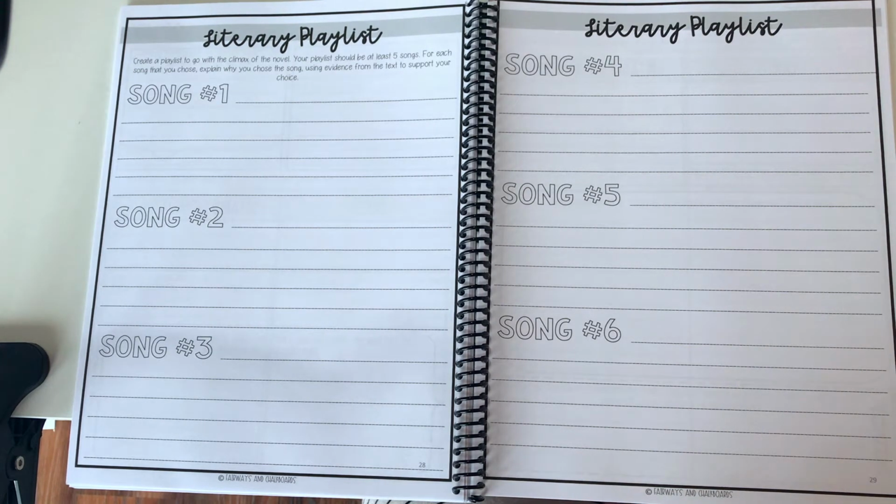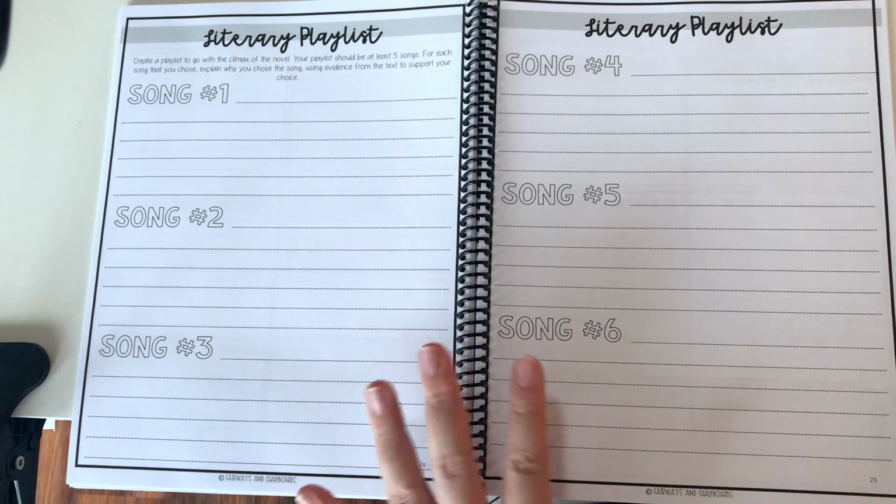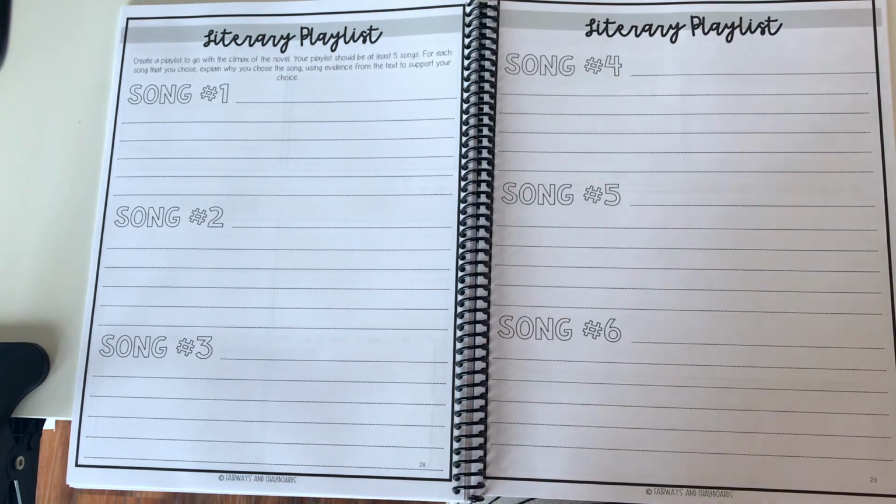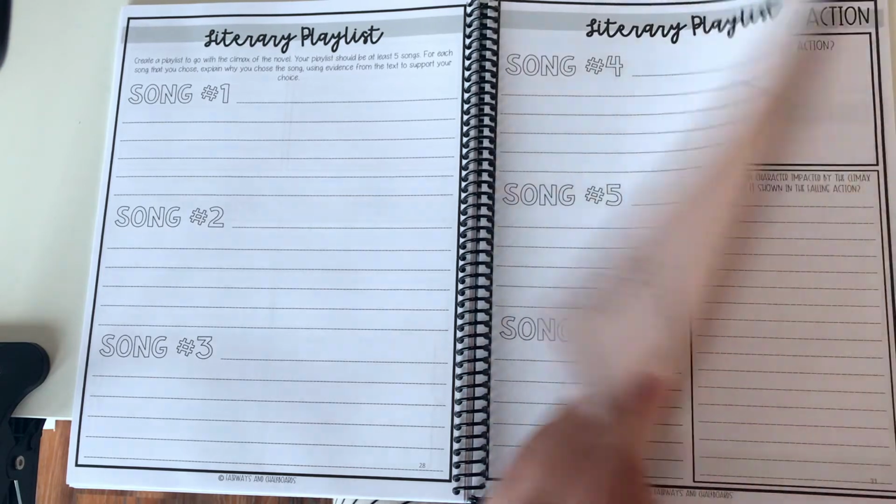And in my classroom, kids aren't allowed to use cell phones in our school. I teach 8th grade, but I allow them to have their cell phones that day so they can listen to their music and they get really excited. But this is a really, really fun activity. Some kids get really into it and they create art to go with it and all sorts of stuff. It can be as big or as small as you want it to be. But it's a great activity to do after the climax.